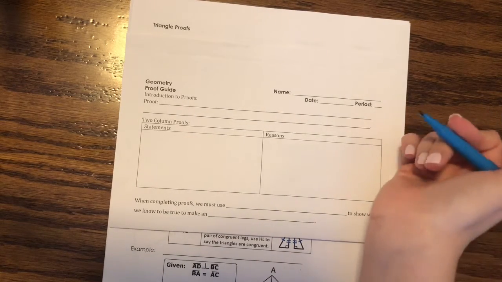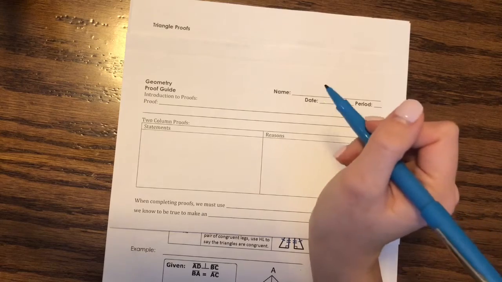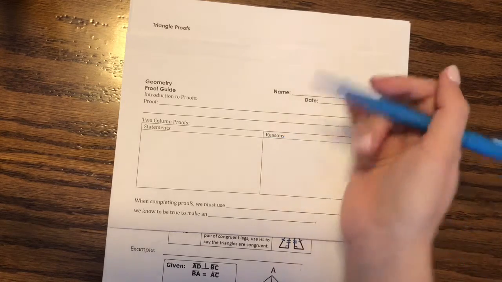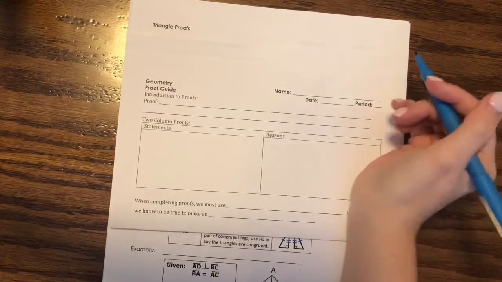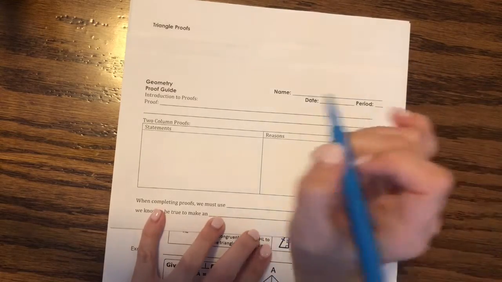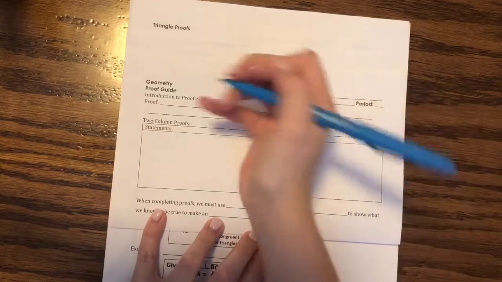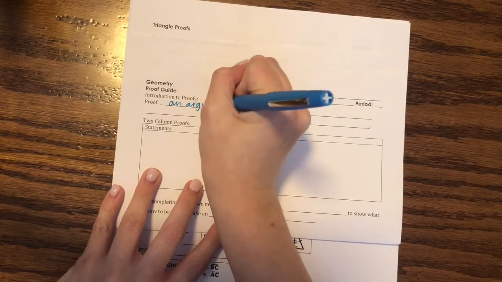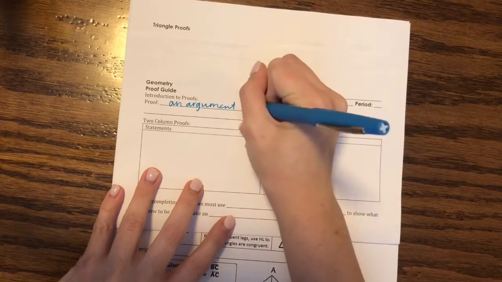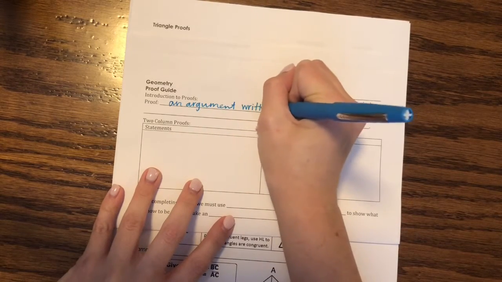We are gonna go back to our proofs. We started these before spring break, but we're gonna revisit them now. And then we'll be doing these for another week or two as well. So let's remind ourselves, a proof is an argument written in a logical fashion or manner.